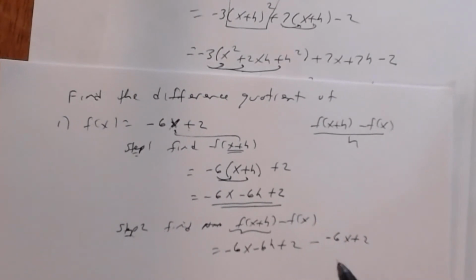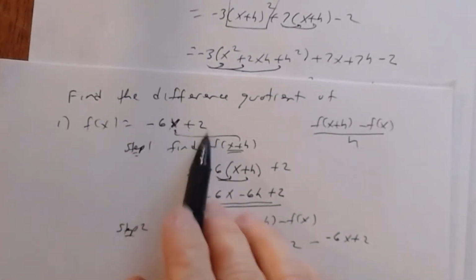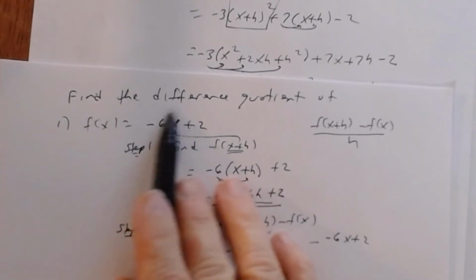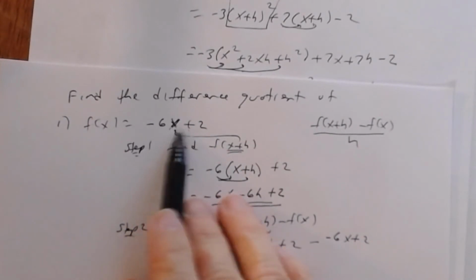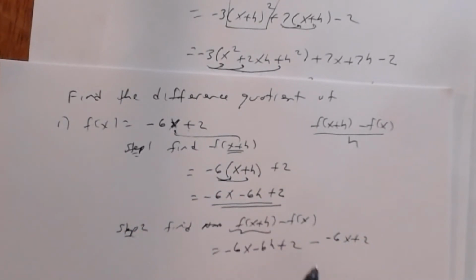Some of you are going to do this, and that's not correct. You're subtracting all of f of x, every term. So if you write it like this, the only thing you're subtracting is that first term, but you also have to be subtracting the second term. So always put that in parentheses. That's the point I'm making.